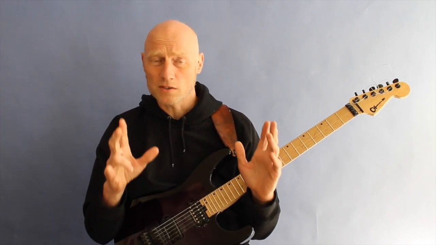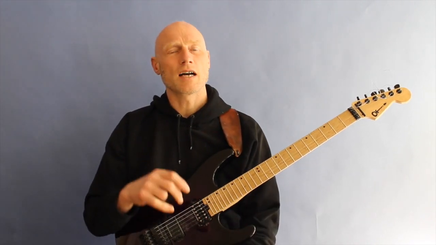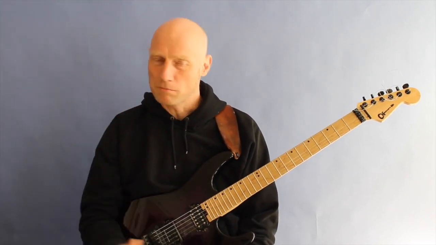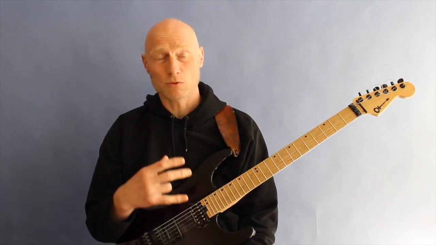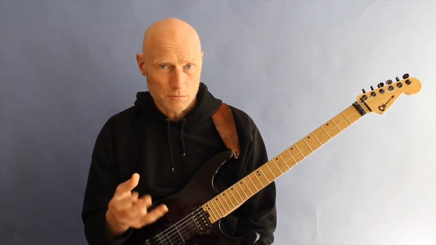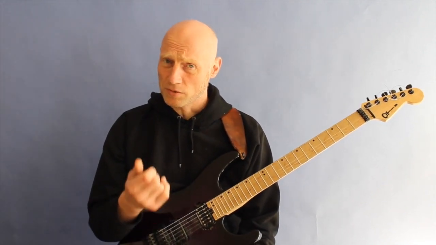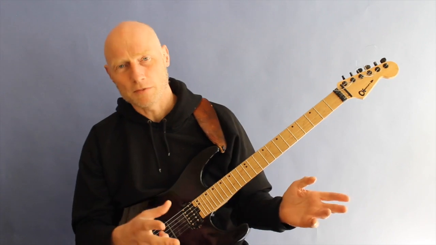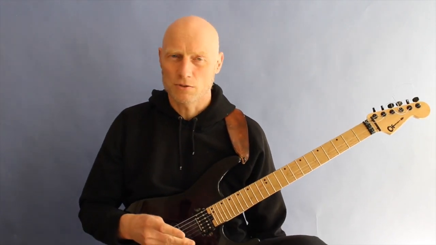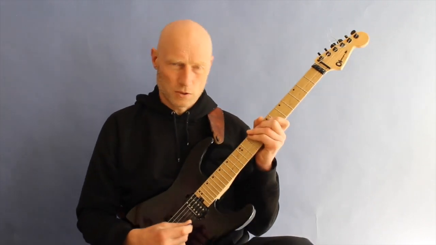The most important note is the 3rd, because this note will tell us whether we are playing minor or major. I'm not saying the root note is not important, but the 3rd is actually the most important, and then the 7th is also very important. But of course, if we're talking about triads, we're not going to use the 7th. But the 5th is the least important note.